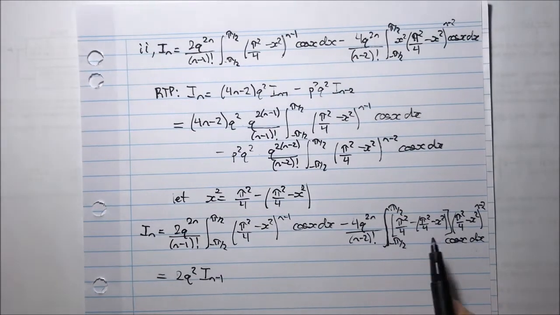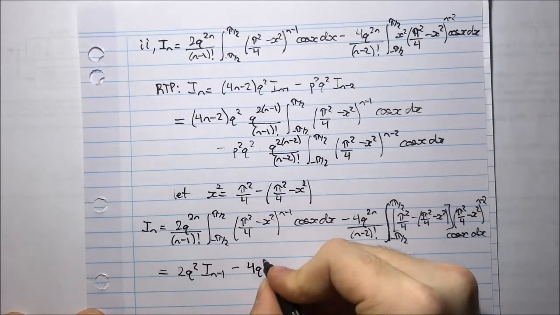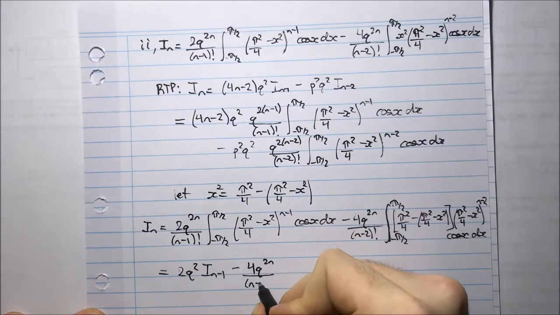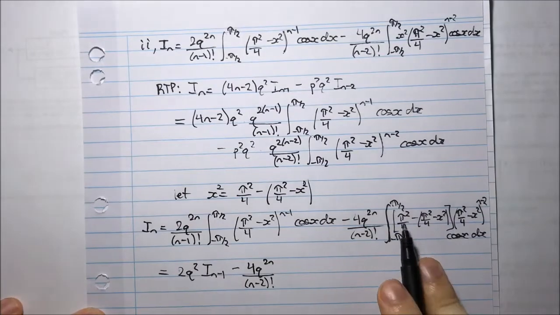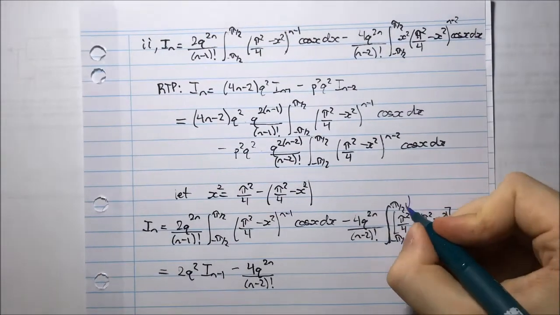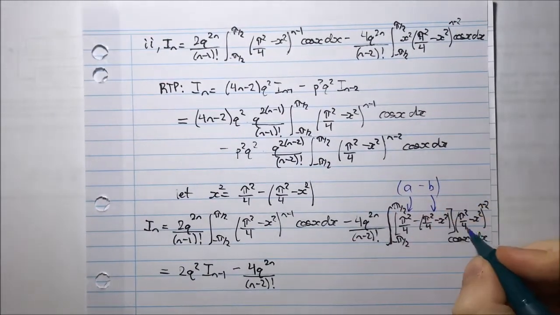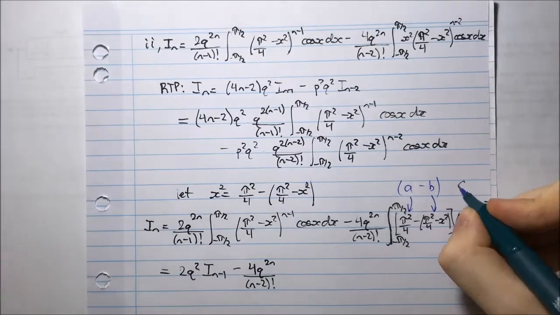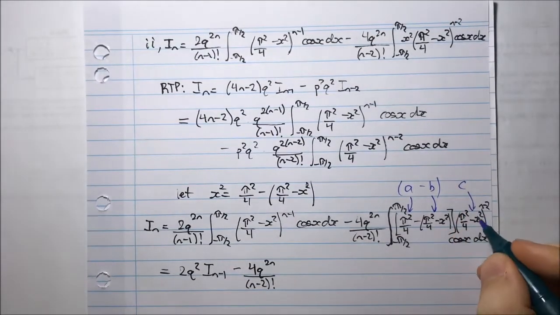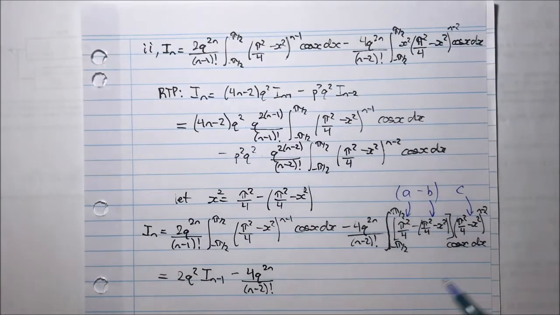Now, let's manipulate this expression here. So 4q to the 2n divided by (n minus 2) factorial. Now, this is like having term a and term b. So I have like (a minus b) multiplied by this expression, which is like a c. This expression times that is like the c. So I'm really just expanding a bracket here.